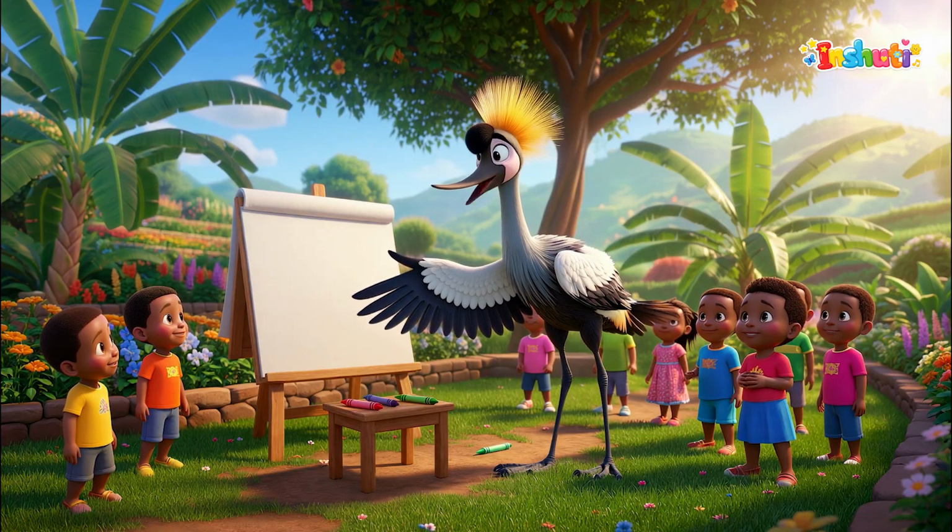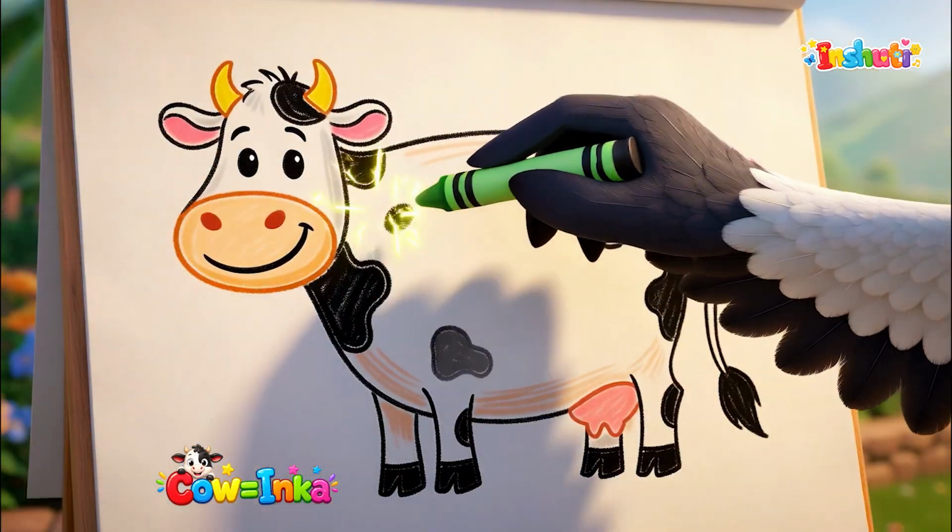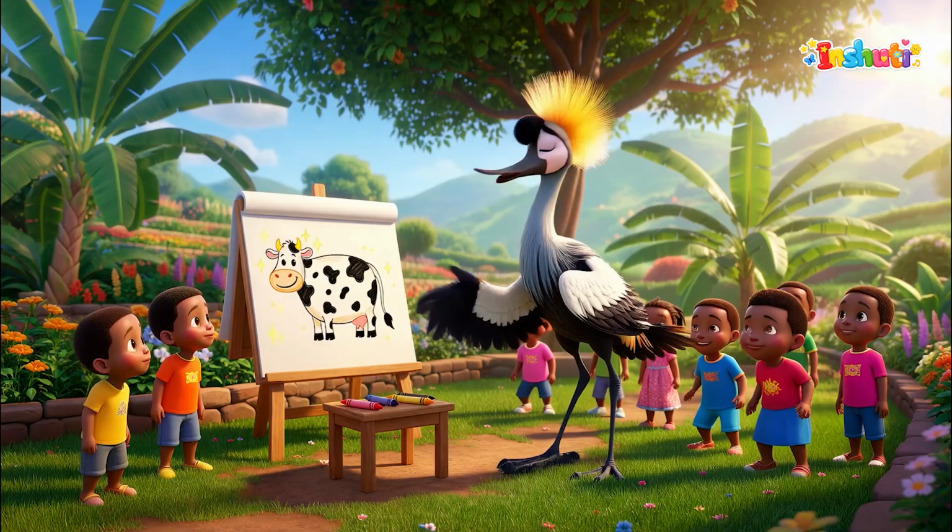Next, let's draw a cow. First, the body, a big oval. Wow, it's big! Now the head, legs, and a smiling mouth. And spots, you try. Yay, we will!